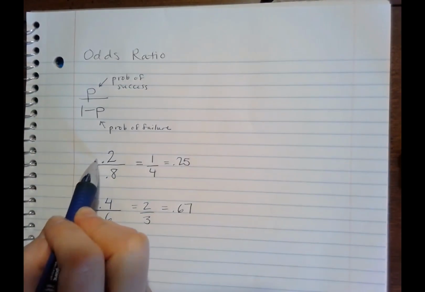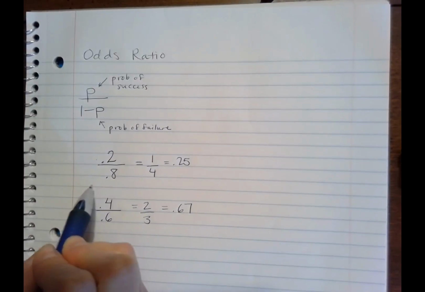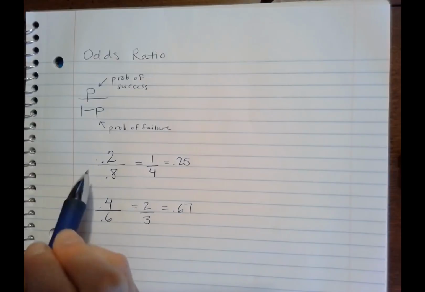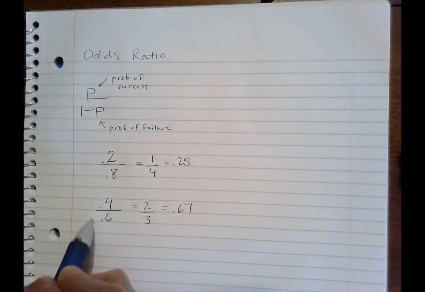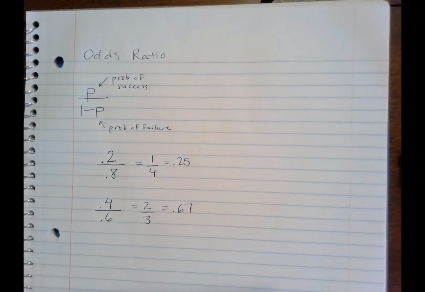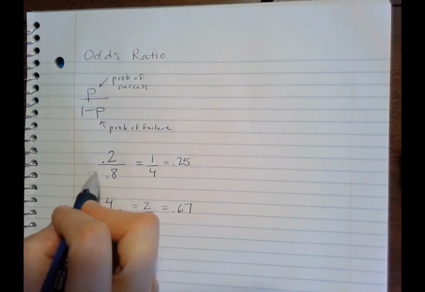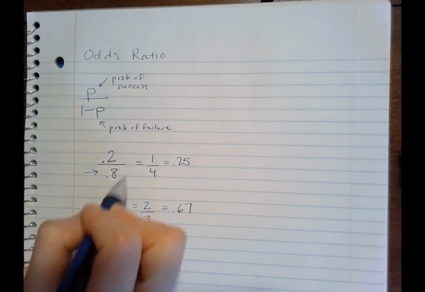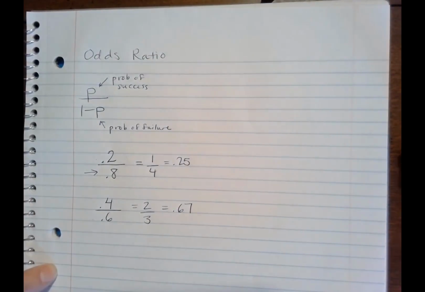So when we changed from 0.2 to 0.4, the denominator went from 0.8 to 0.6. So if the numerator goes up, the denominator has to go down just because of the way the odds ratio is defined. If the numerator goes up, the value of the odds ratio goes up. If the numerator goes down, the value of the odds ratio goes down. Likewise, if the denominator goes up, this part gets bigger, then the whole thing gets smaller because it's drowning out the size of that numerator.